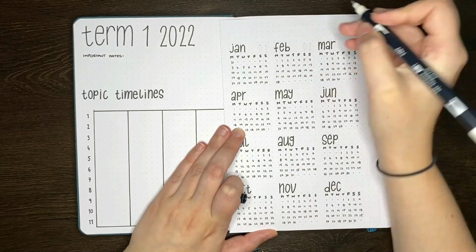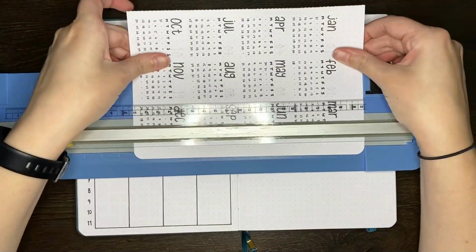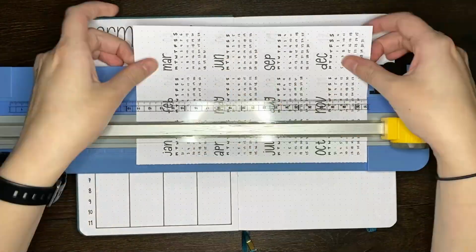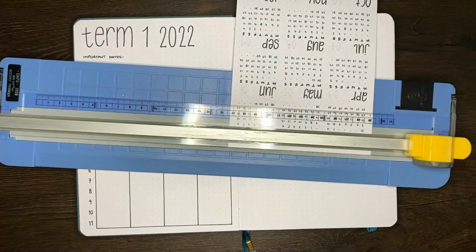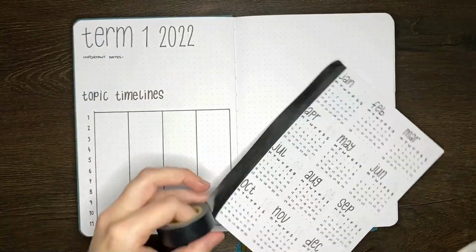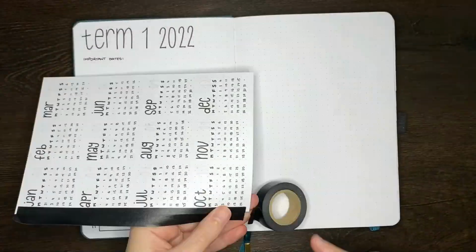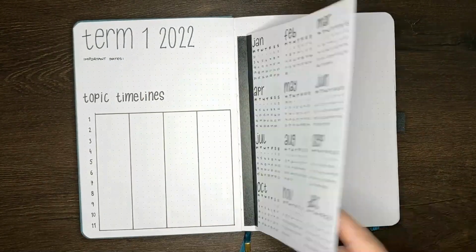Typically what I like to use my year at a glance for is noting in any days that we have holidays or staff only days, and also any leave that I might take. I attached this one to the page just using some black washi tape to make a tip-in Dutch door. Behind the Dutch door, I'm leaving the page blank so that I can fill this space with any notes that I might have from my term 1 topics.